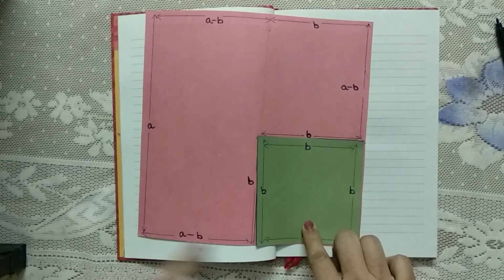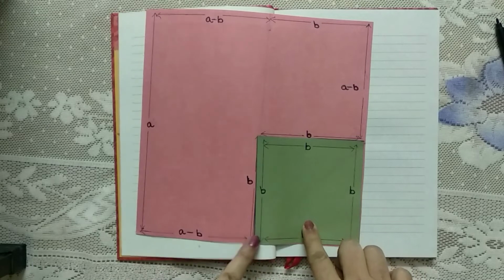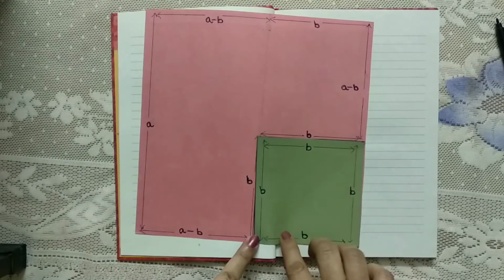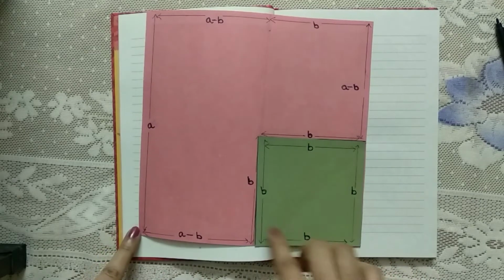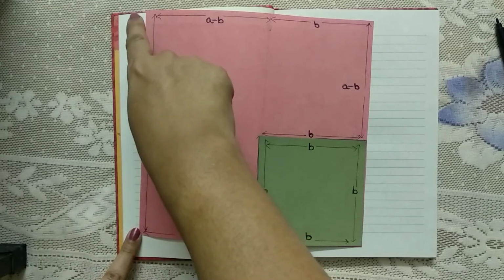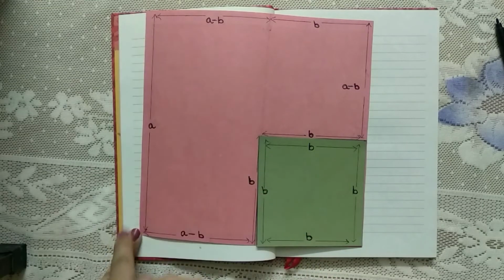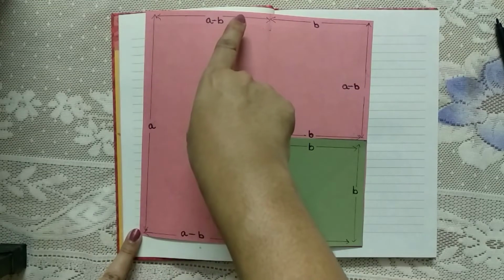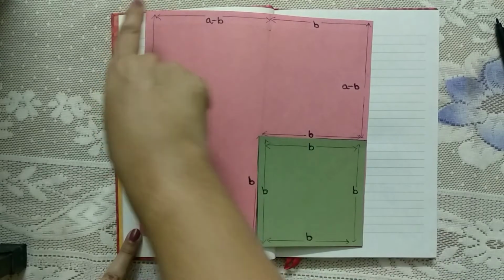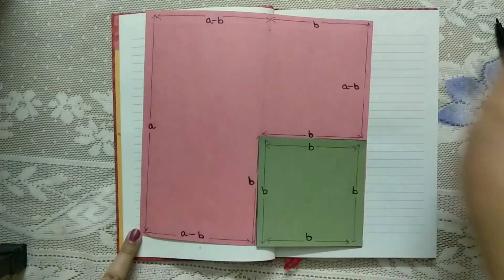Similarly, the total was A. Out of it, this part B is removed, so you're left with A minus B. This total side is A as usual, whatever we had taken up, and this is A minus B, whatever is left from A after removing B.